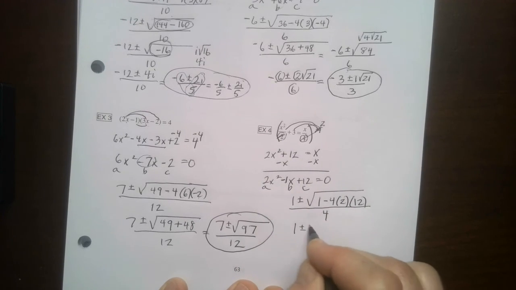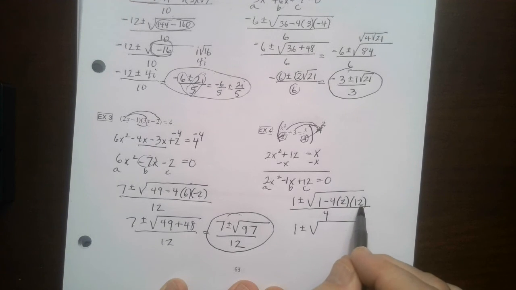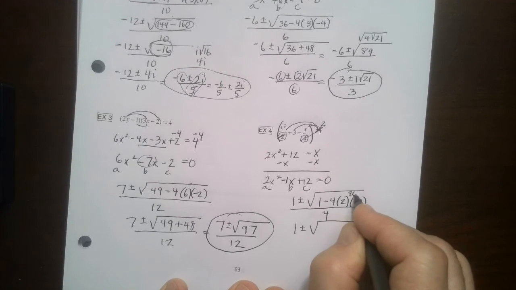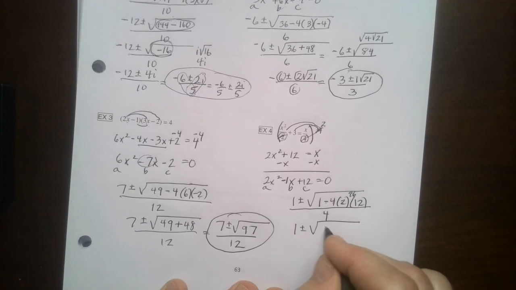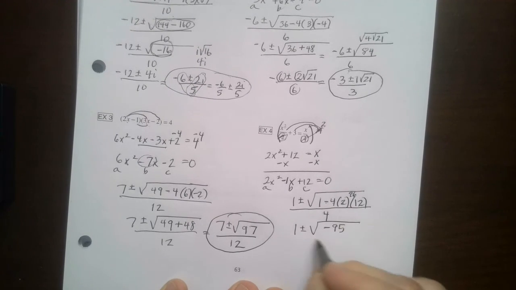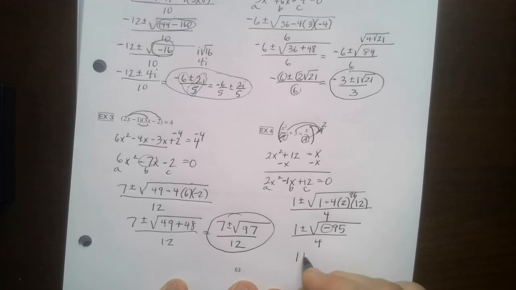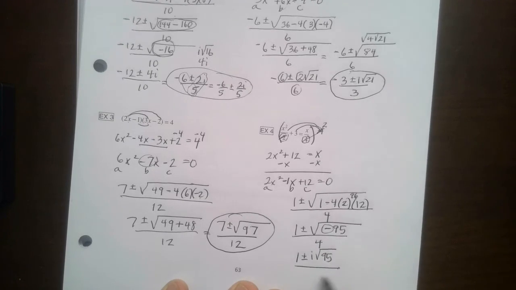1 plus or minus square root. 4 times 2 is 8. 8 times 12 is 96. So this is 1 minus 96. So what's 1 minus 96? Negative 95 all over 4. Got to take the i out. So it's 1 plus or minus i square root of 95 all over 4.